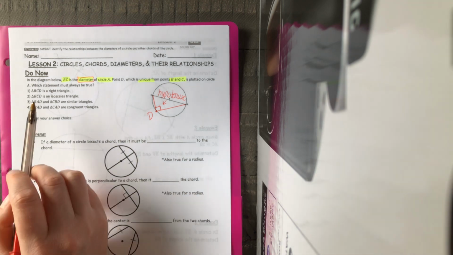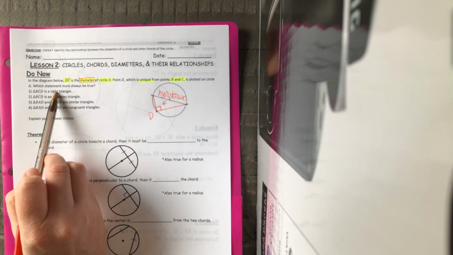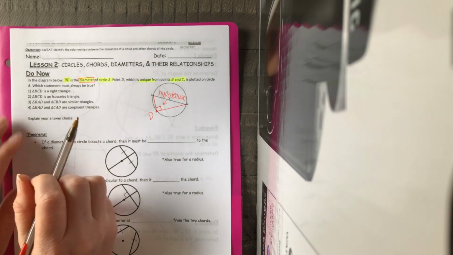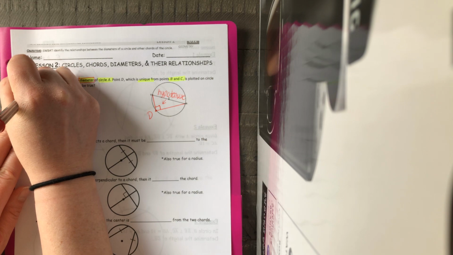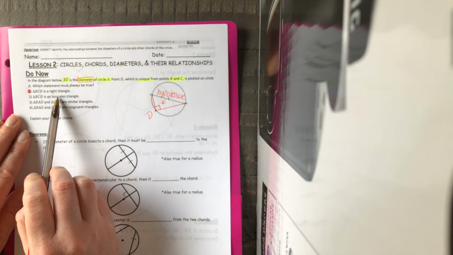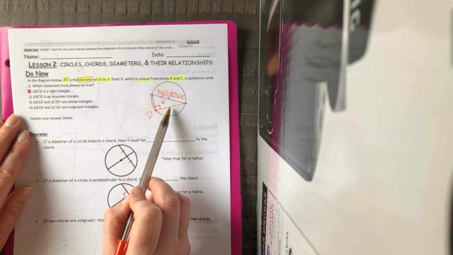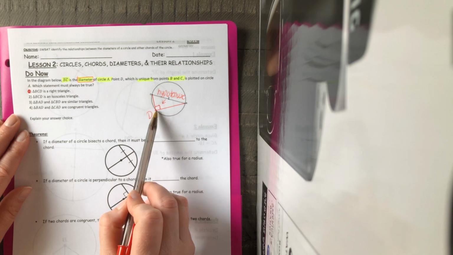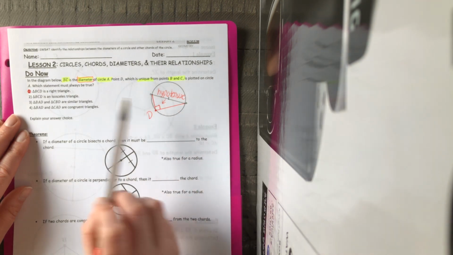So if I look at choice 1, it's saying that this triangle is a right triangle. And I know that's absolutely true because we just went over that yesterday in lesson 1. So I know this has to be my answer. But if I look at choice 2, it says that it should be isosceles, which means these legs should be equal. And clearly they are not. CD is tiny and DB is pretty big. So I know it can't be 2.